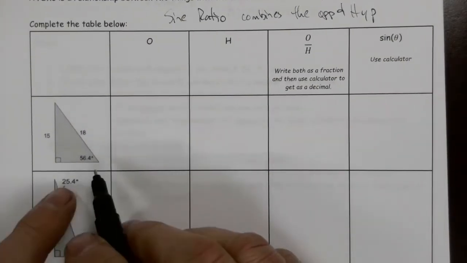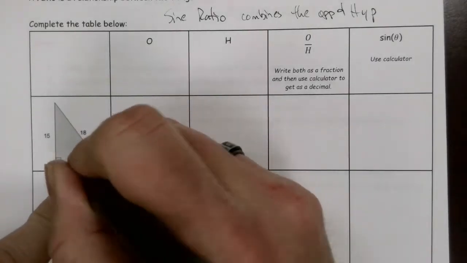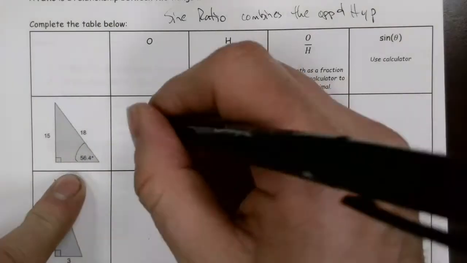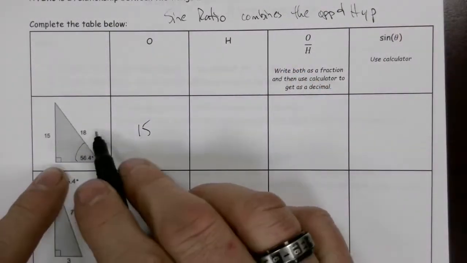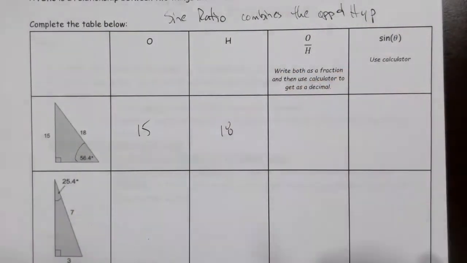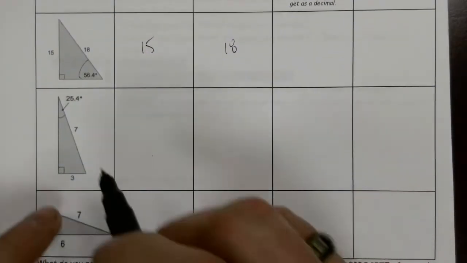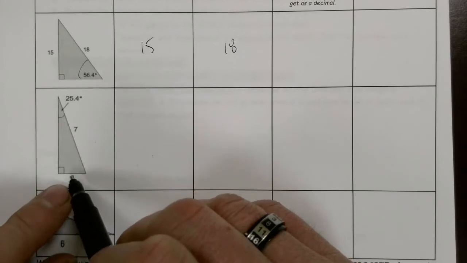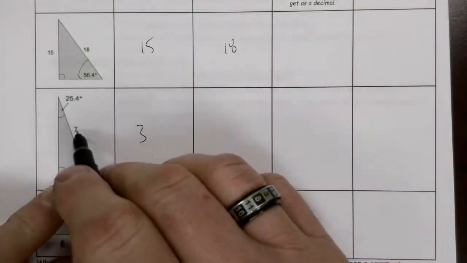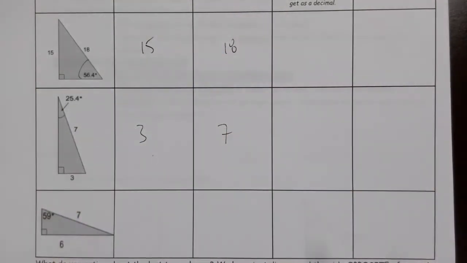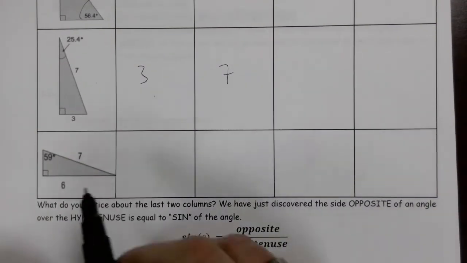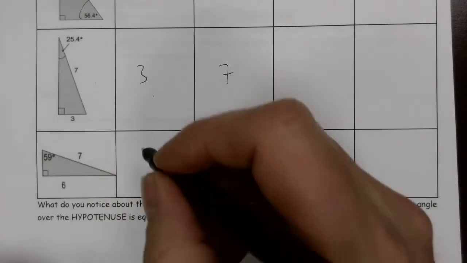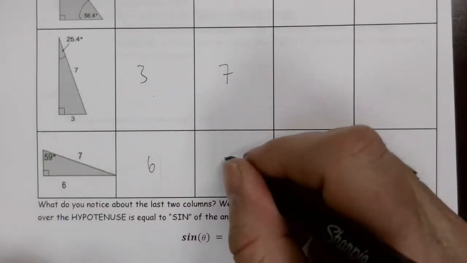So here, in this triangle right here, this is the angle that's important, the 56.4. The side opposite that is going to be 15, and then the hypotenuse is 18. In this case right here, here's my angle, 25.4. Opposite that is going to be the 3. And then the hypotenuse is 7. And in this triangle right here, 59 degrees is the angle given. It's a reference angle. Opposite that is the 6. The hypotenuse, again, is 7.